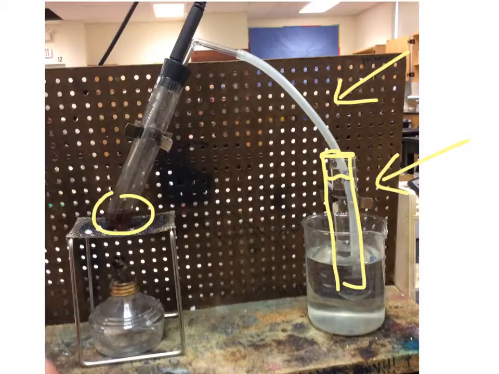And we're going to drop in, you see these little white stones here? You're going to drop 3 stones. They're called boiling stones, or sometimes boiling chips. What they do is they actually attract bubbles to them, so that as you boil your liquid, sometimes boiling can be very violent, especially when you have a small amount of liquid.